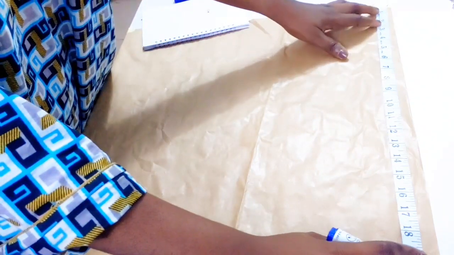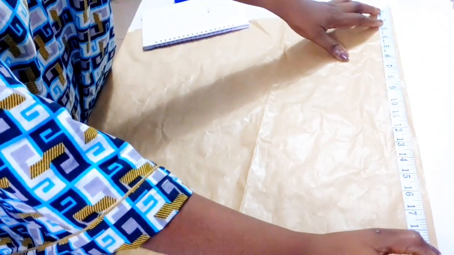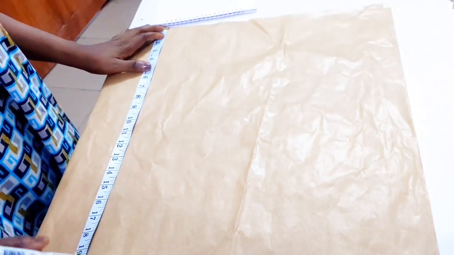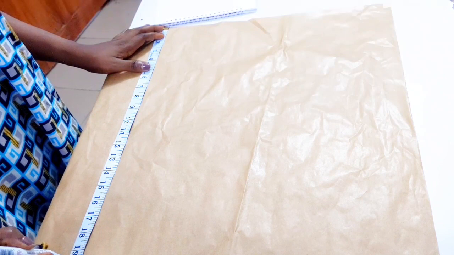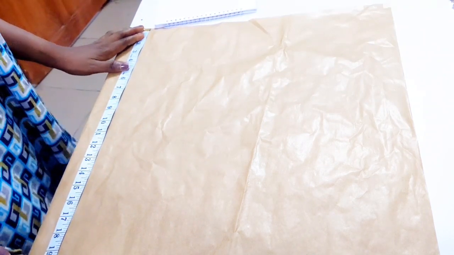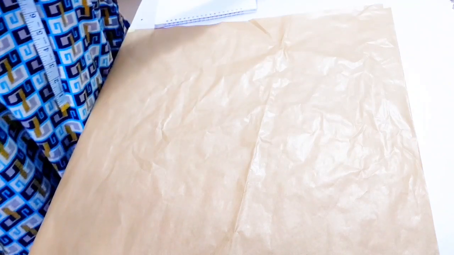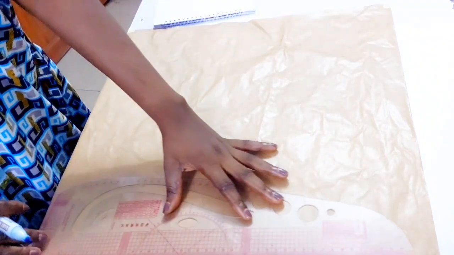For 17.5, I'm going to be adding 2 inches allowance. You're going to know why I added that 2 inches later on. So I made that 19.5, and I marked that out.